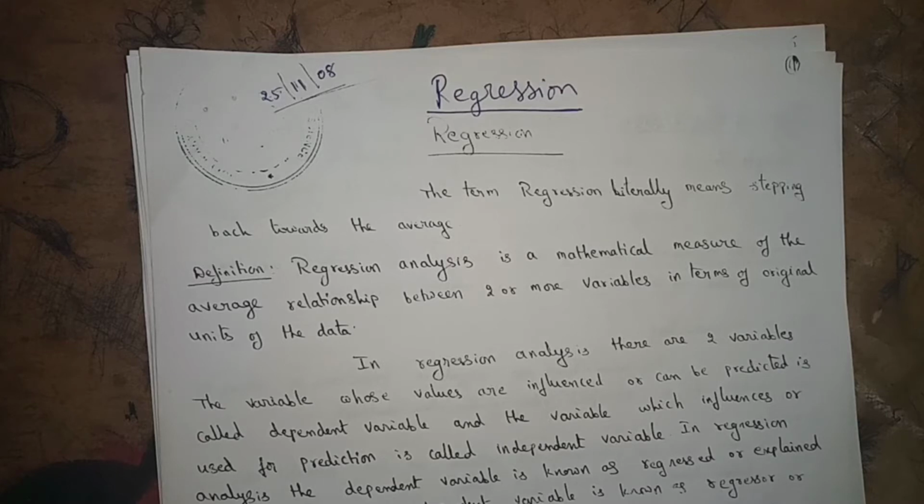Hello everyone. Today I am going to explain regression analysis. What is regression? What are the lines of regression? I will explain in detail and then we will do the problems. First I will tell you the literal meaning of the term regression.